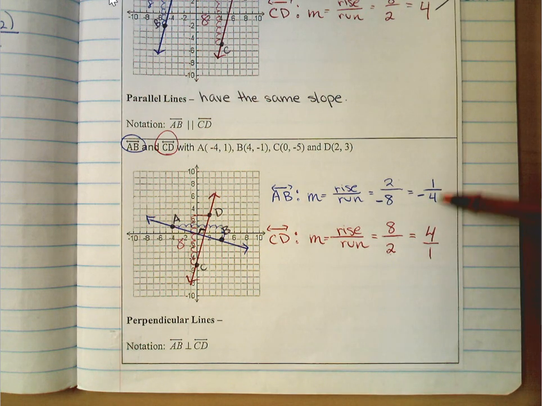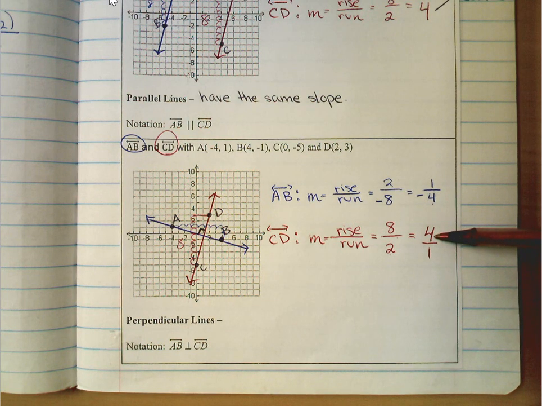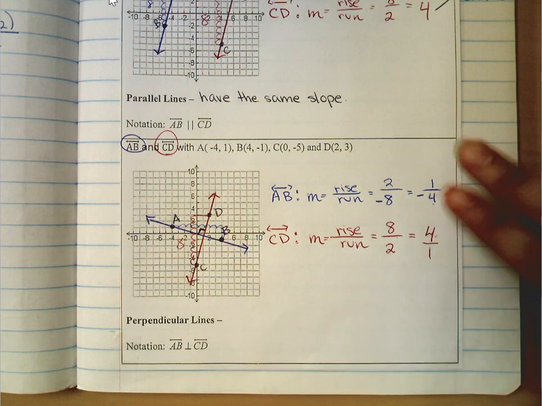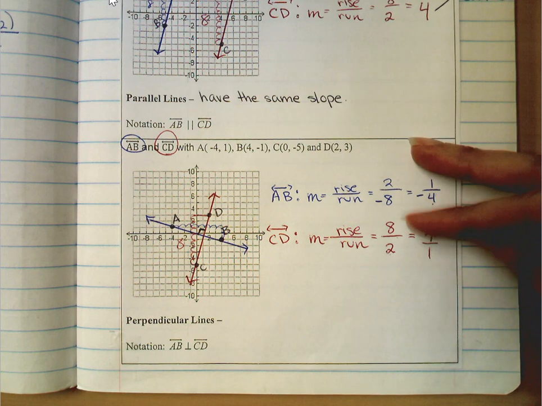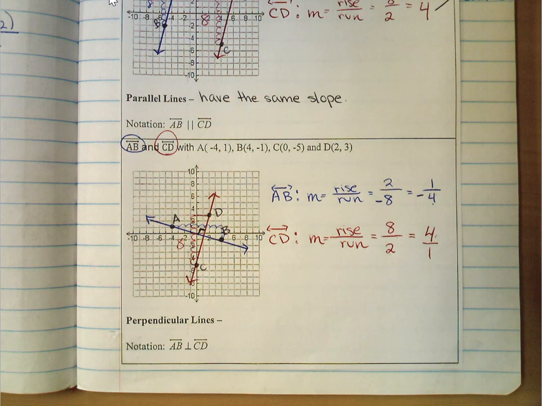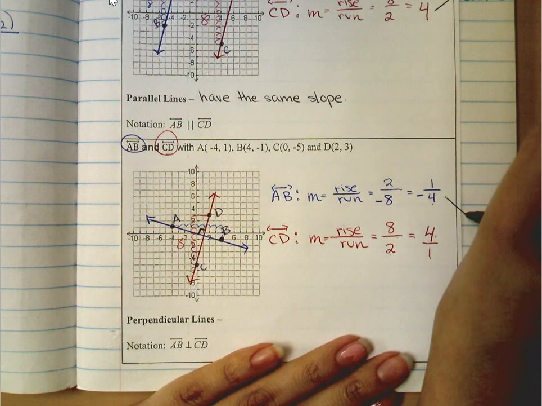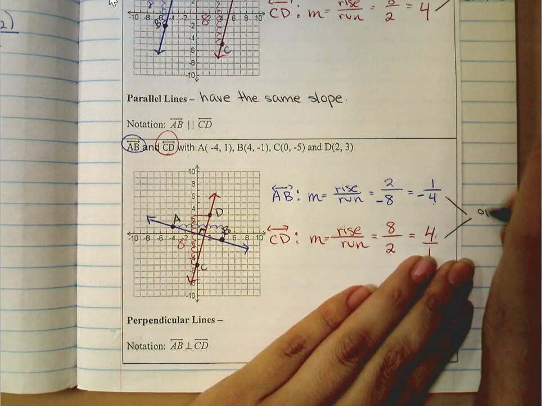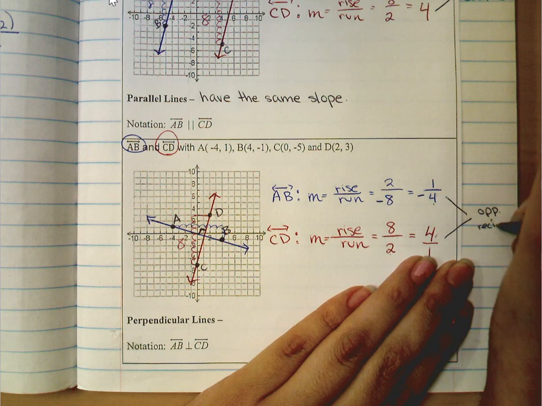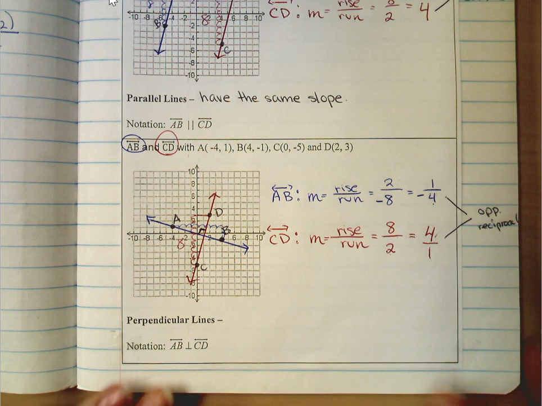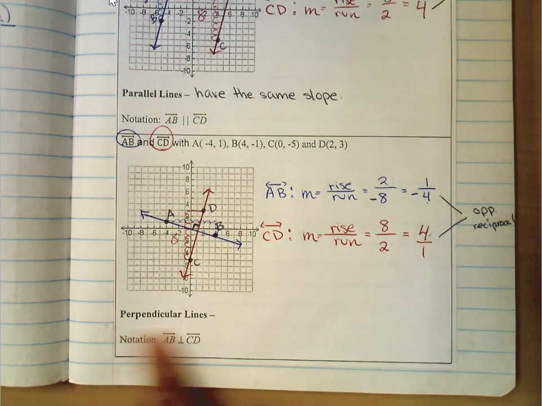Now you can see that they have opposite signs. One is negative, the other one's positive. And the numerator and denominator, they're flipped. So those are known as opposite reciprocals. And so whenever you have opposite reciprocals, those are known to be perpendicular lines.